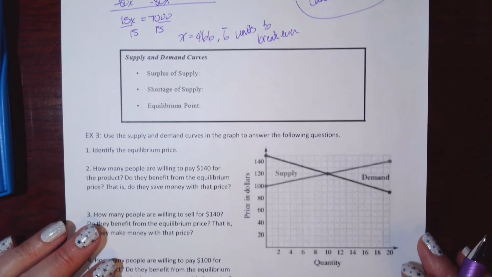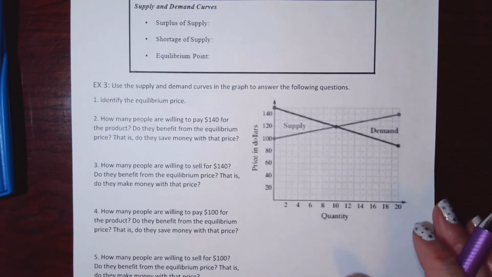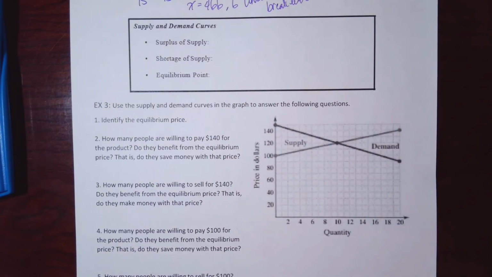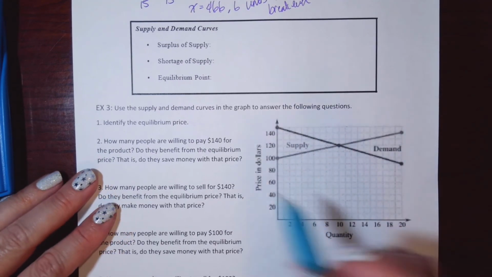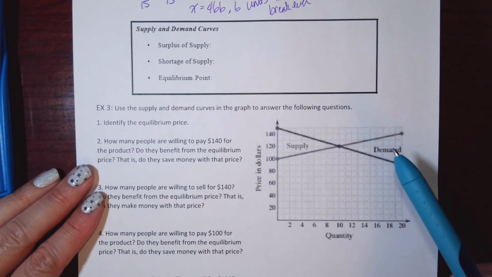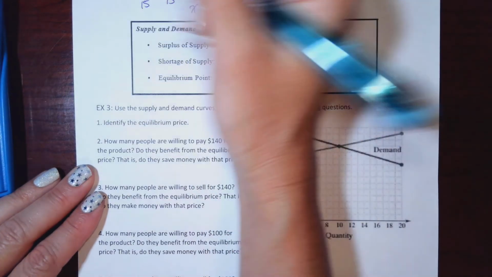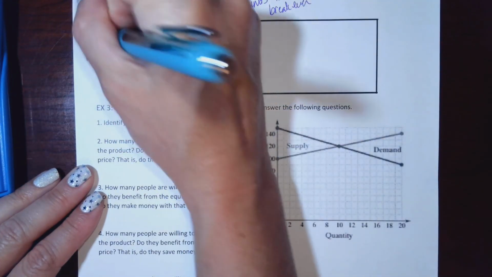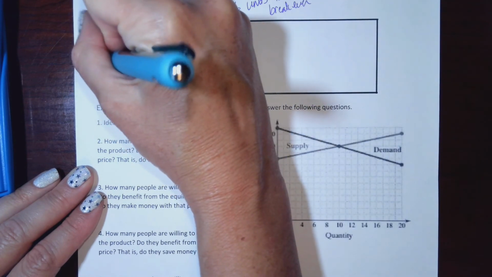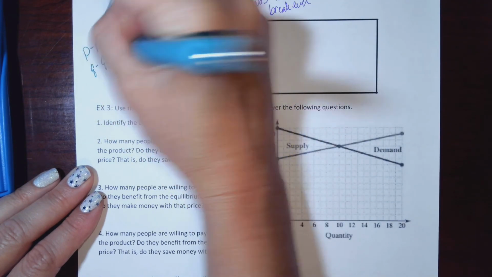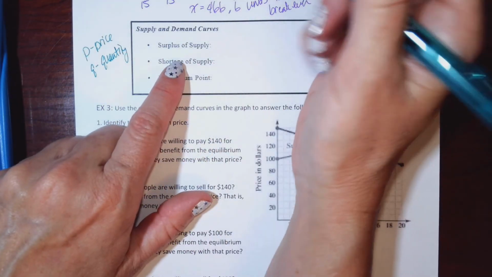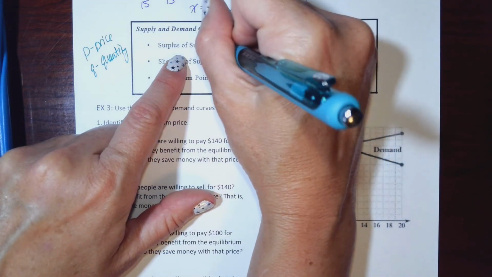Okay. Supply and demand curves and equilibrium point. Now this is just kind of an interesting thing that we're going to discuss for a couple of minutes. You're not going to see this a lot, but these are some good terms to notice and to think about. We're going to use P for price and Q for quantity. That's the number of items. A surplus of supply is when supply exceeds demand.